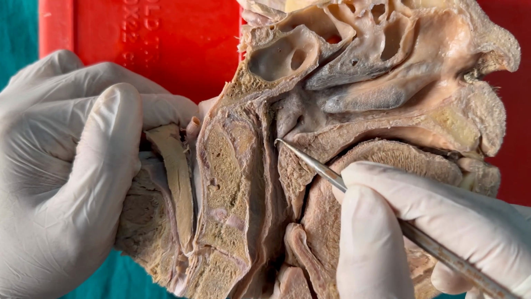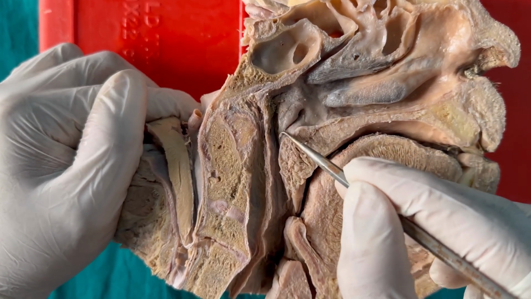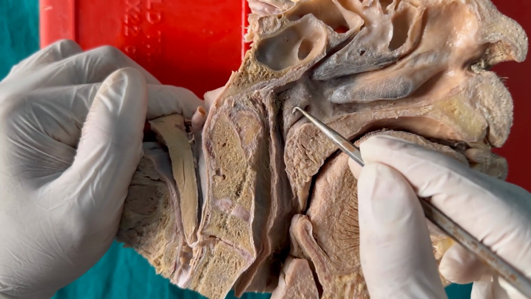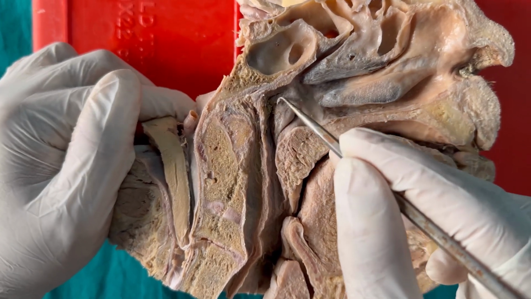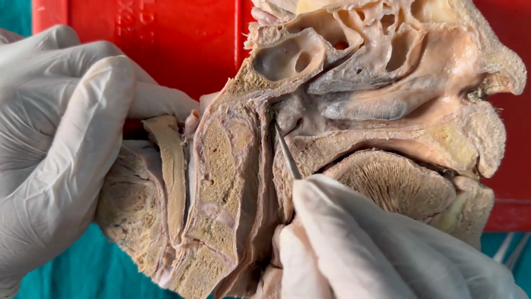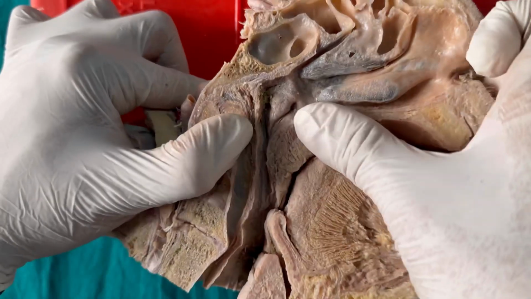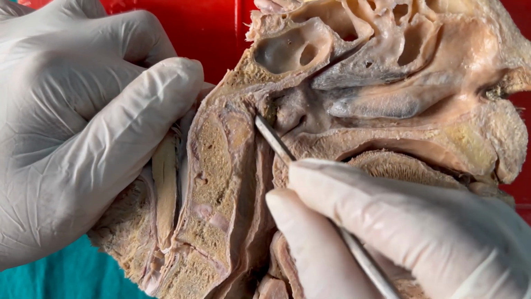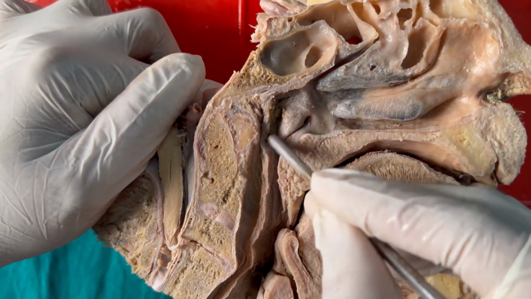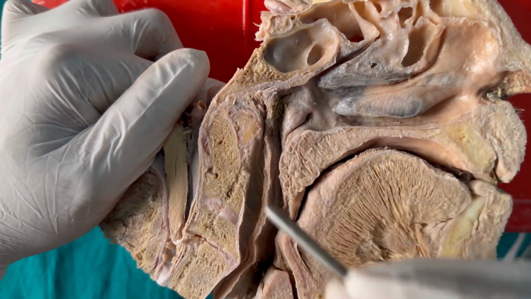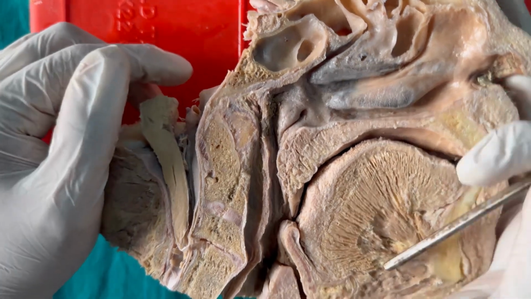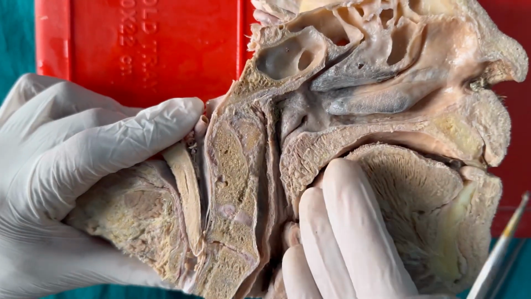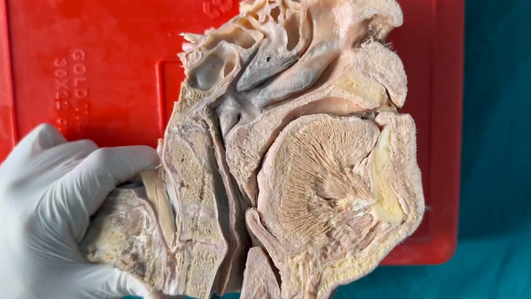After that, you will appreciate this elevation over here. This elevation is known as the tubal elevation. Posterior to that tubal elevation, you will find this depressed area. That depression is known as the fossa of Rosenmuller. This is the fossa of Rosenmuller. So these are the structures that you need to remember for the nasopharynx.